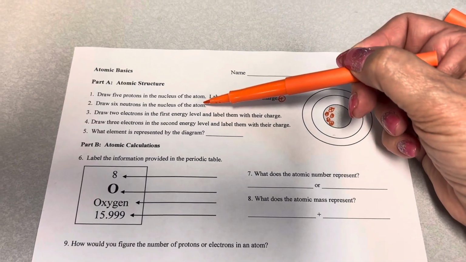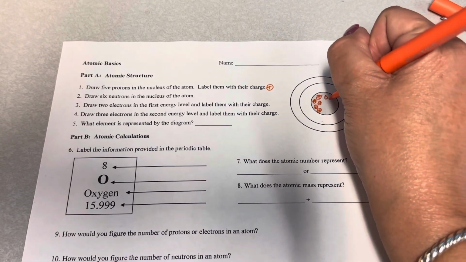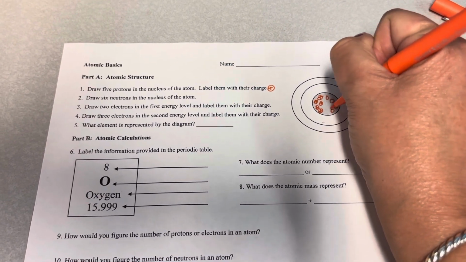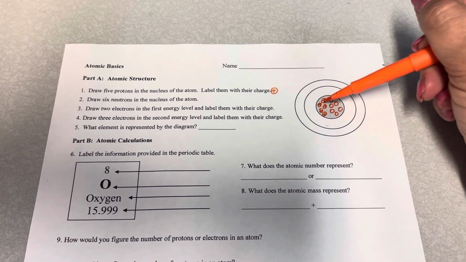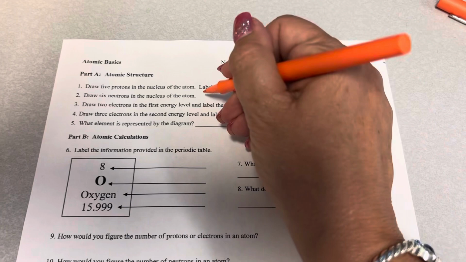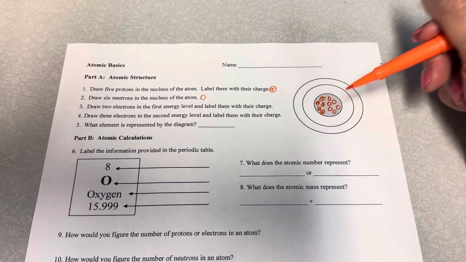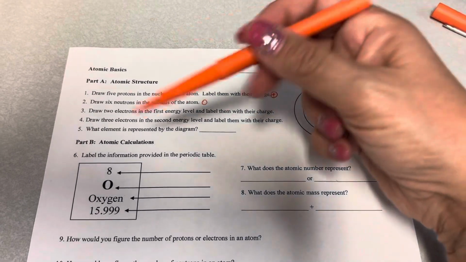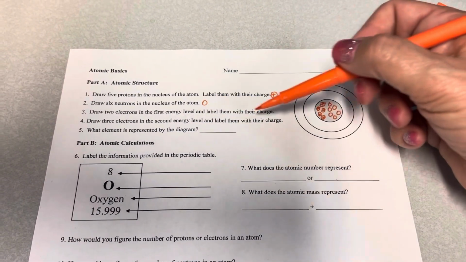Draw 6 neutrons in the nucleus of the atom. So this is the gray part. 1, 2, 3, 4, 5, 6. So protons and neutrons, which are just a circle, are inside the nucleus of the atom. That's the center part.